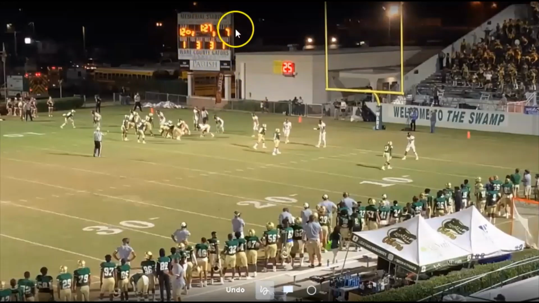The game clock is not working, so don't get distracted by the fact that when they snap the ball, the game clock is not working. So let me just go ahead and throw that out there right now before you comment on that. The game clock is not working.